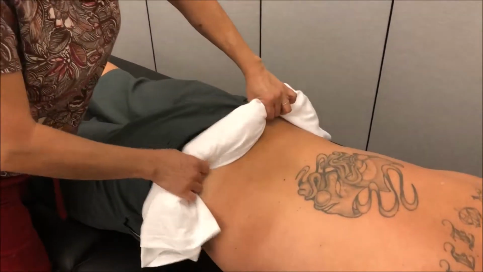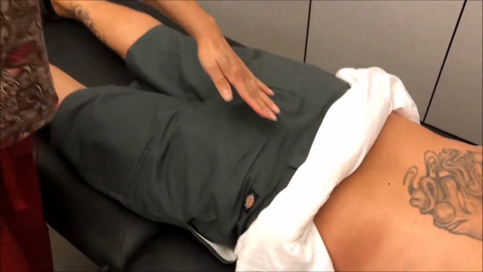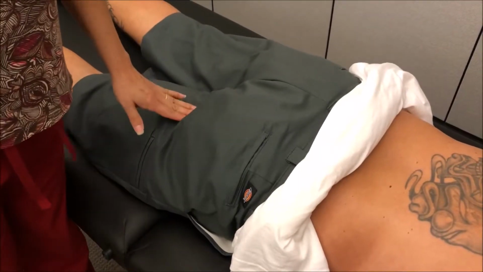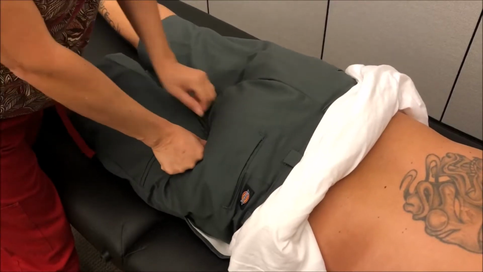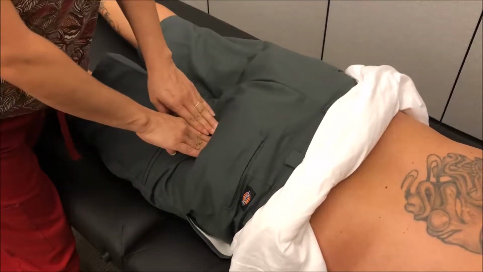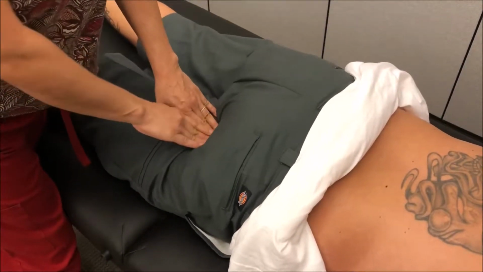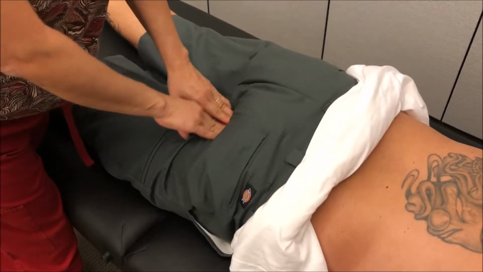Distal to this area, you find your gluteus maximus, and at the base of the hip, you will find the ischial tuberosity, which is where most patients will bear their weight in sitting.